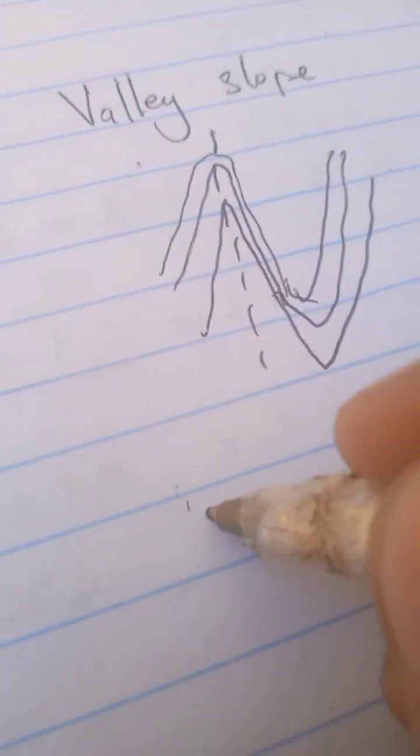You have a concave slope, you have a convex slope, you have a mesa. A mesa is a flat-topped mountain.